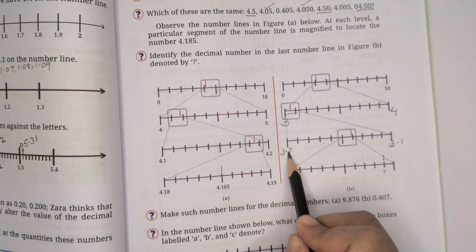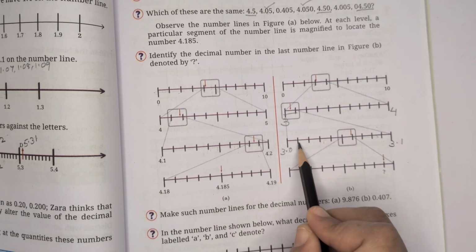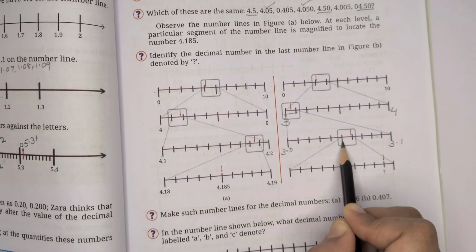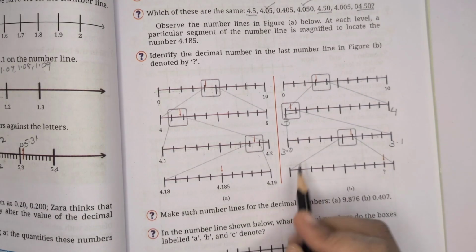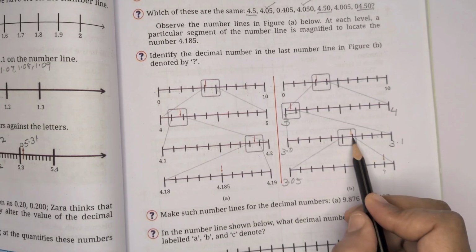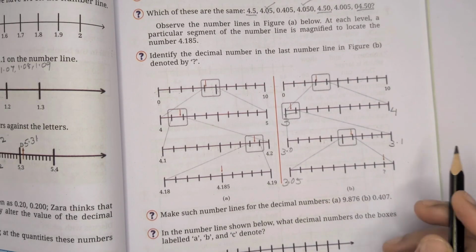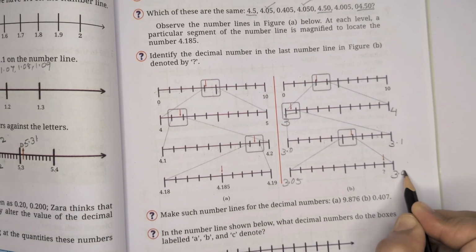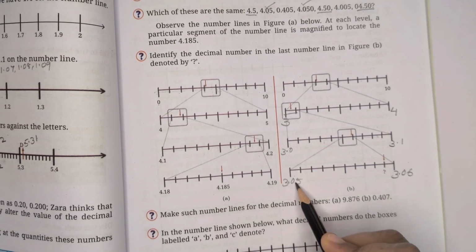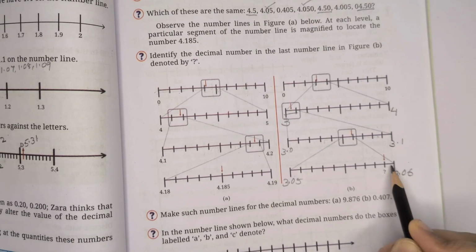So this is 3.0, then it will come 3.01, 1, 2, 3, 4, 5. This is the portion. So this we can represent as 3.05 and this line we can write as 3.06. So in between 3.05 and 3.06 again 10 small divisions.